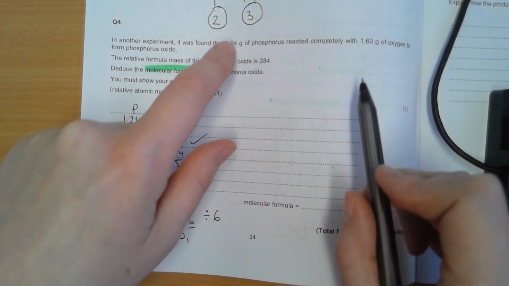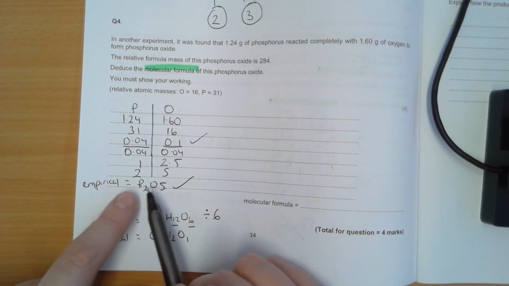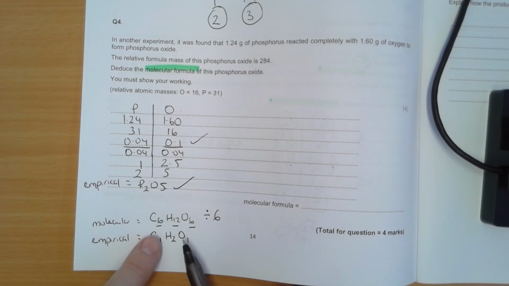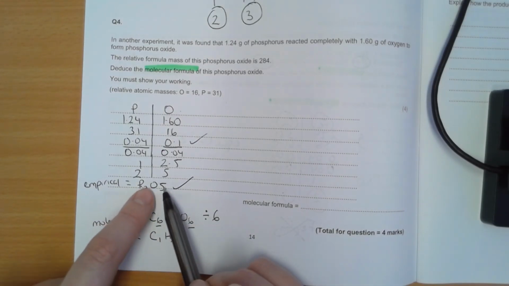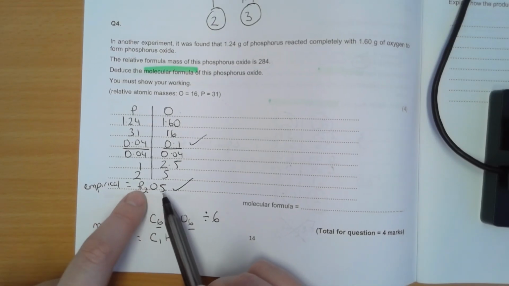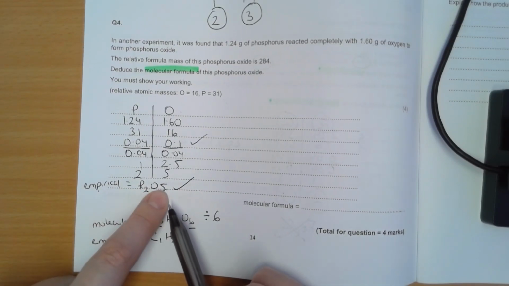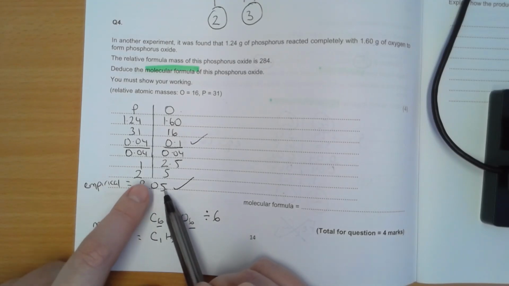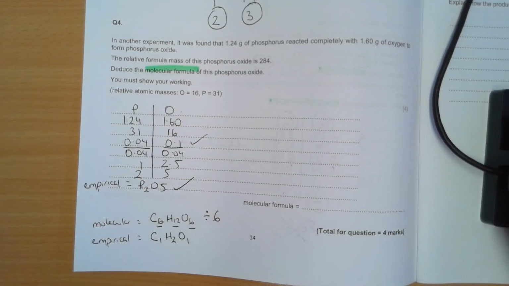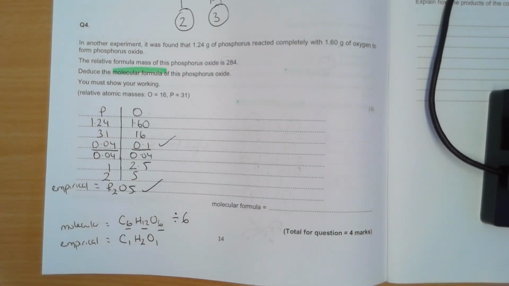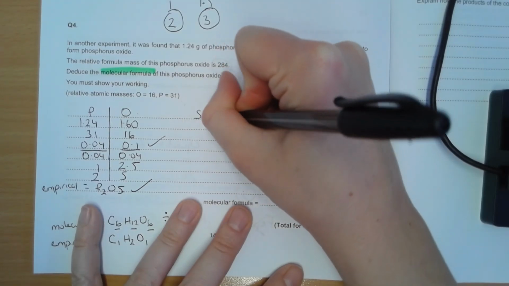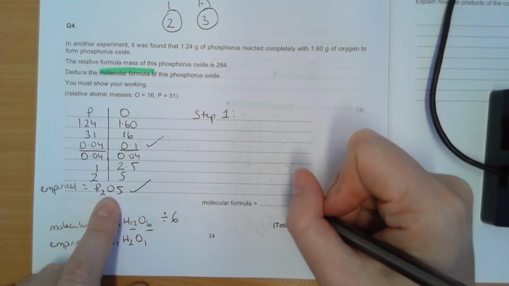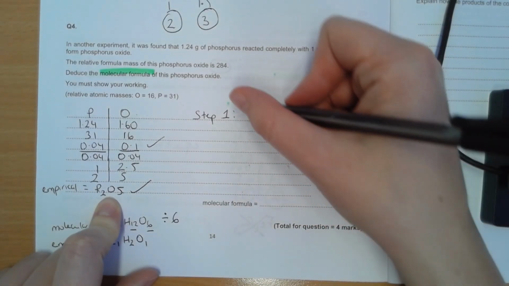Now what we've done so far in this question is we found the empirical formula. We found the simplest whole number ratio, but we need to get back to the molecular and work out how many phosphorus and how many oxygens I have. The ratio will stay the same, but these numbers are going to change. And to do this, you follow 3 steps. Step 1, you find the Mr of the empirical formula.